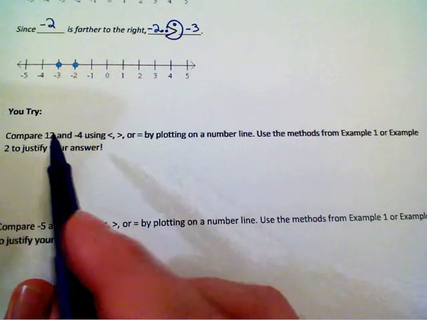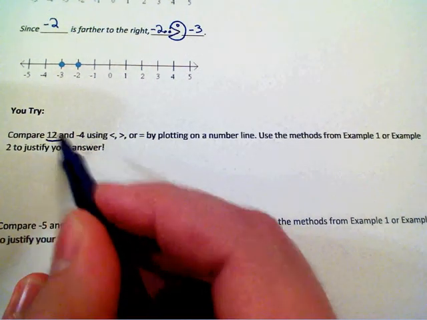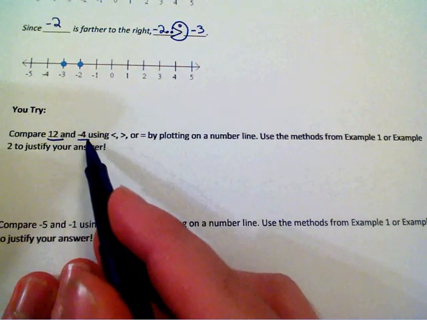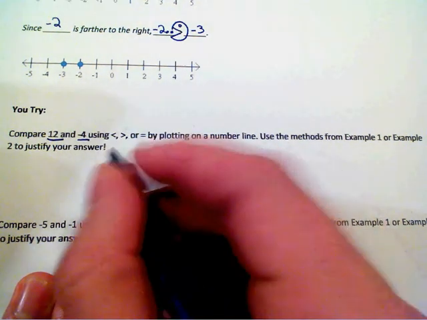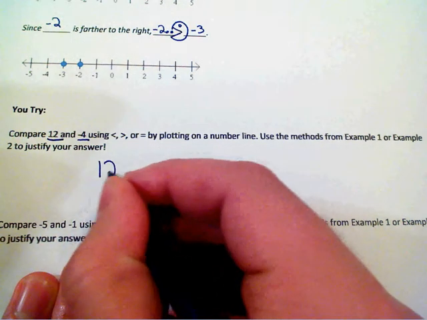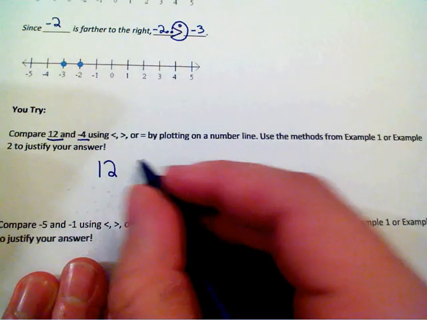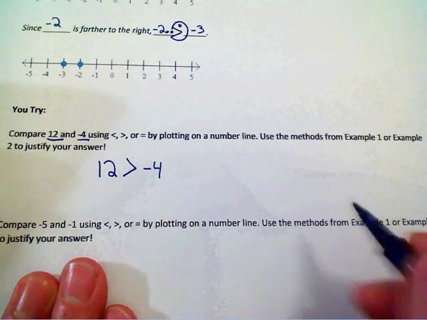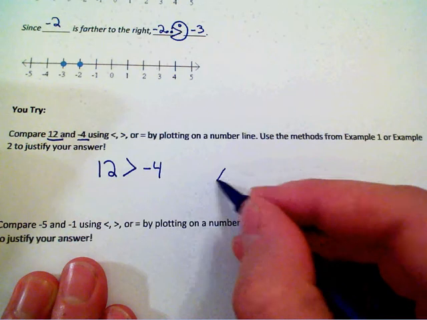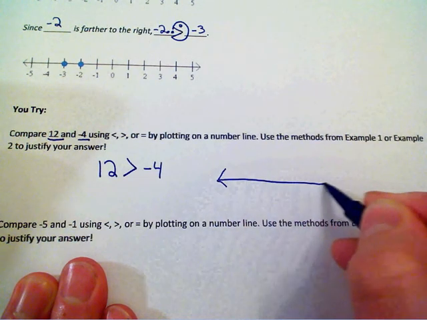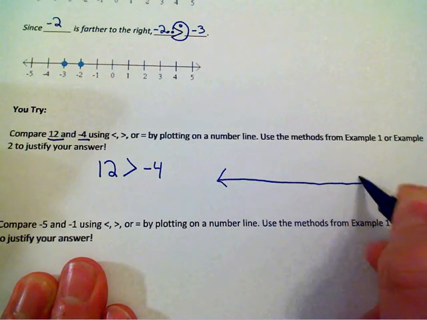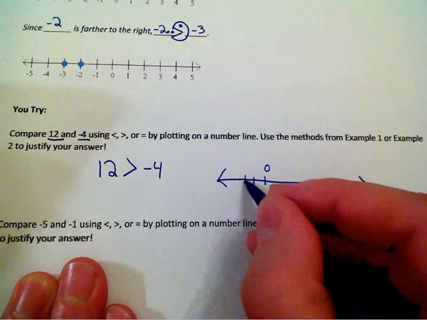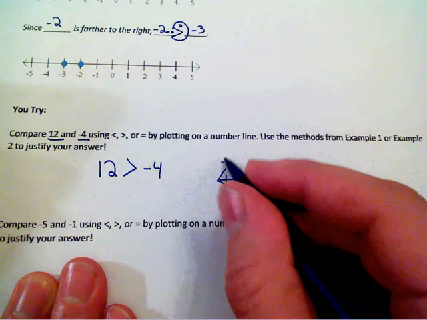So the two numbers that we have are 12 and -4. We have to determine which one is larger. If we use comparing of our signs, we know that 12, since it's positive, is greater than -4. If we take a look on a number line, I have 0 right here, then 1, 2, 3, 4, so I have -4.